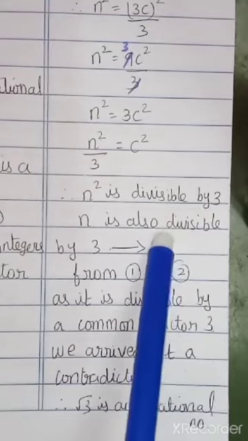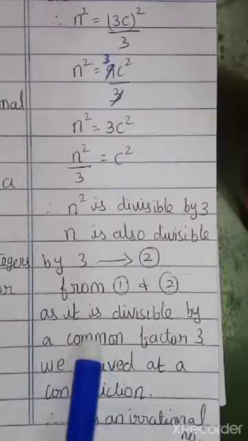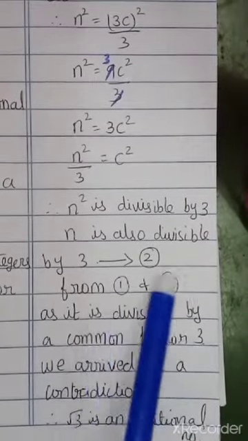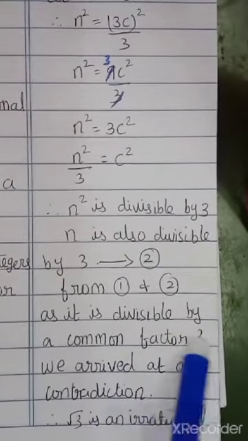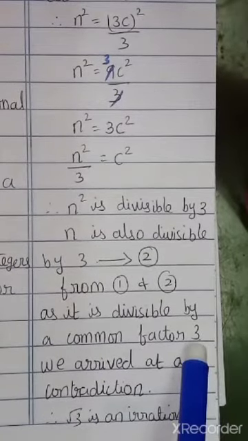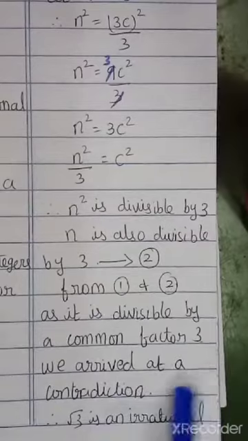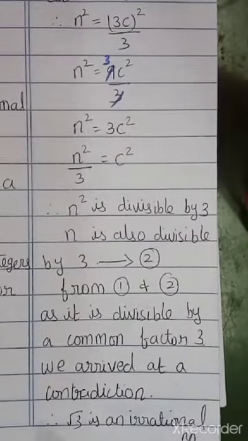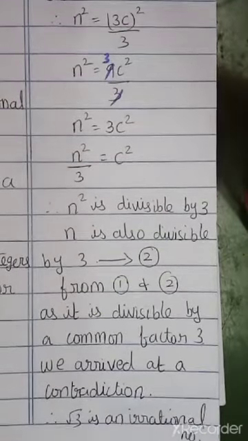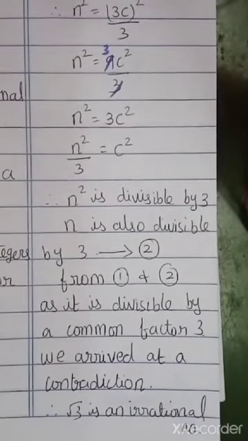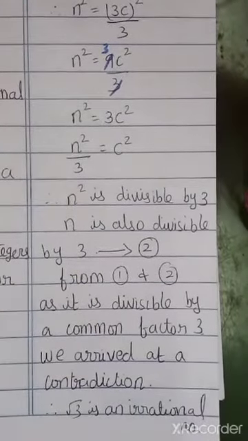Is that right? But what we said, m and n are positive integers with no common factor. Starting we saw, m and n are positive integers with no common factor. But what we are arriving at is m and n have a common factor 3. This is a contradiction, right? Therefore we arrived at a contradiction. Therefore root 3 is an irrational number. That's all. Is that clear?